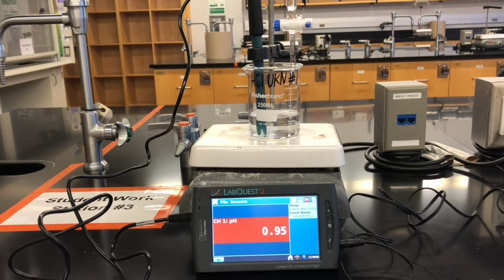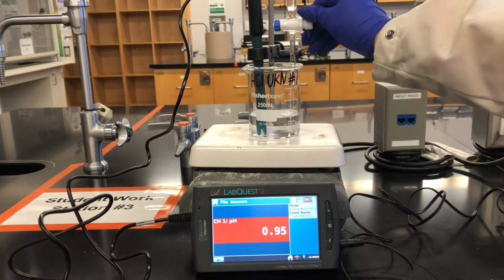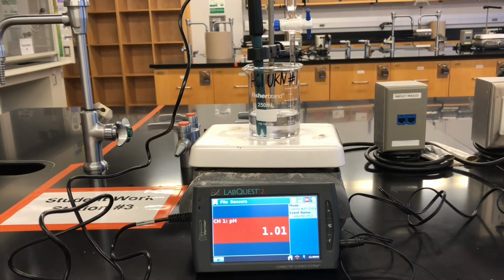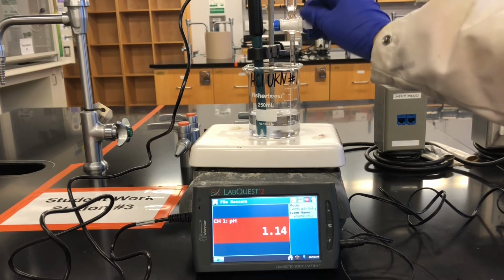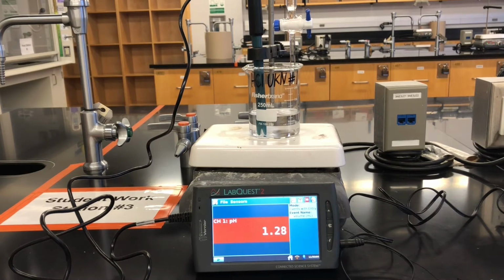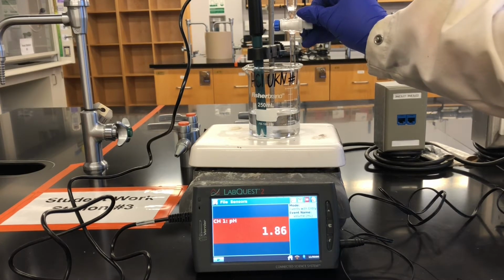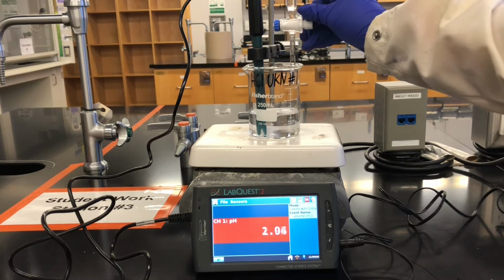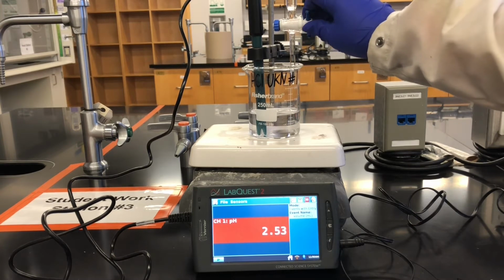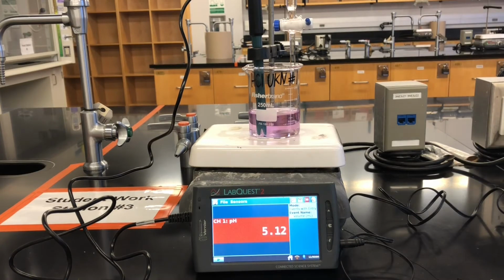With the stirring on, we first perform a fast run to determine the approximate volume of when the endpoint is reached. To do this, we add sodium hydroxide relatively quickly until the solution turns and remains a pink color. After the solution turns pink, we record down the volume on the burette and calculate the endpoint volume. In this case, the final burette reading was 11.00 milliliters. This makes our endpoint at 10.75 milliliters.